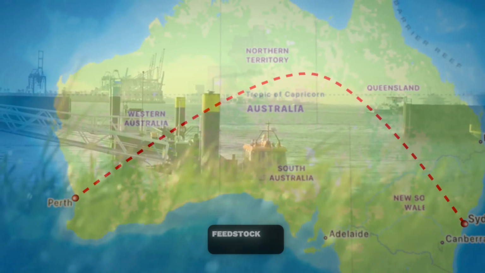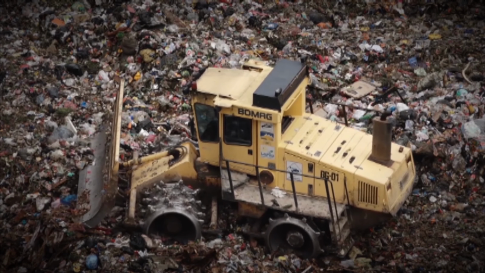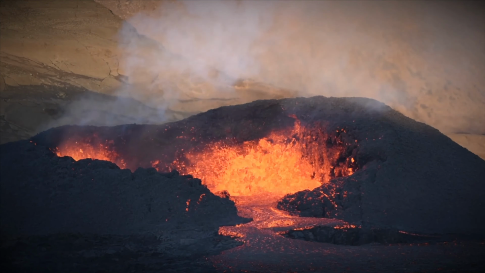Feedstock and purpose. The plant is specifically designed to handle mixed input to divert waste from landfills. It utilizes approximately 4,000 tons per year of municipal solid waste that would otherwise be landfilled. Additionally, it processes about 8,000 tons per year of forestry and agricultural waste biomass. Its purpose is to convert these diverse feedstock streams into bio-oil, biochar, and wood vinegar.